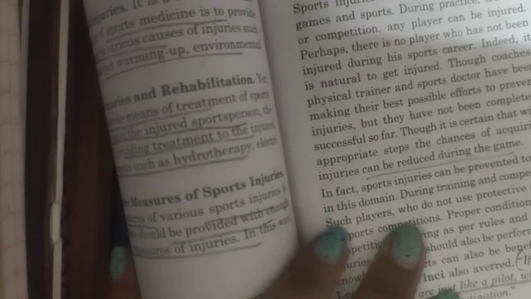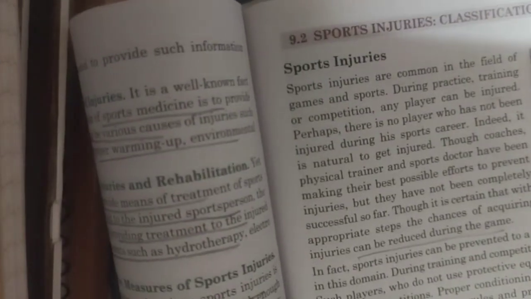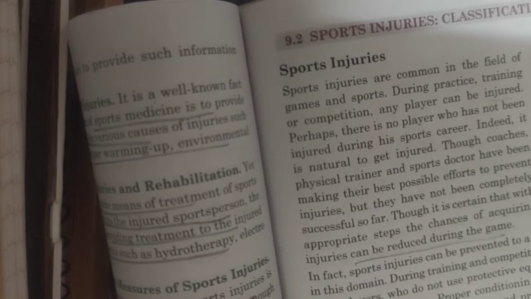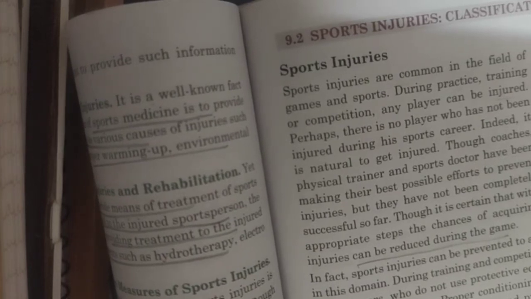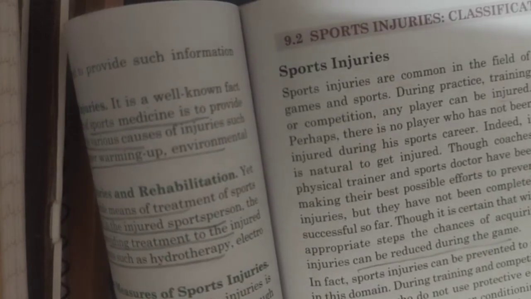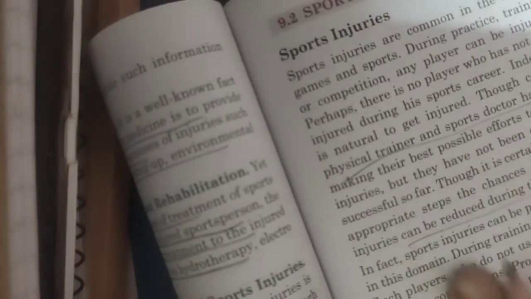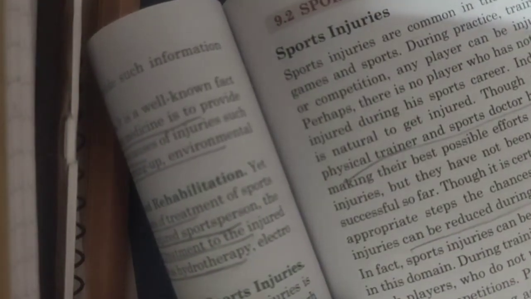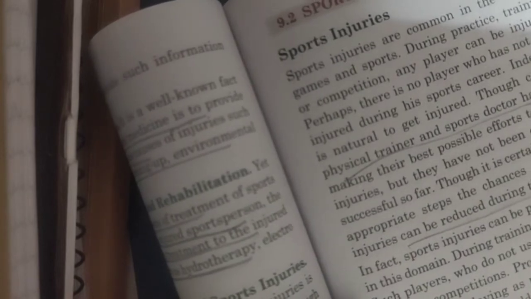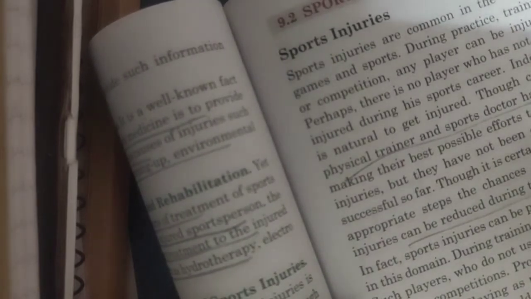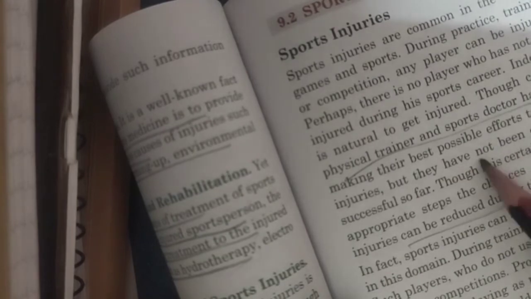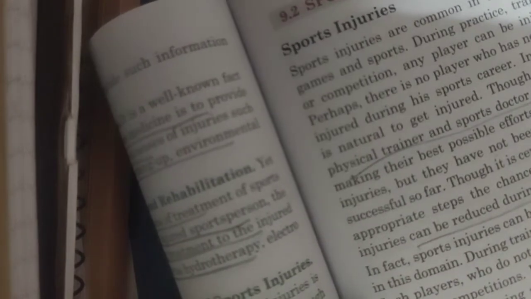Okay, so sports injuries are very common. Firstly, there is no sportsperson till now who hasn't had a sports injury in his or her sports career. Even though the coaches, doctors and physical trainers try to prevent the maximum sports injuries, still they have not been completely successful.